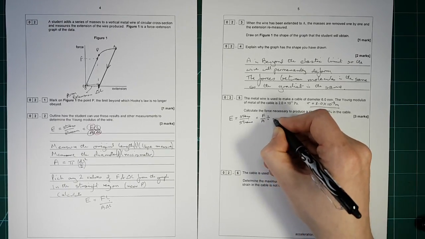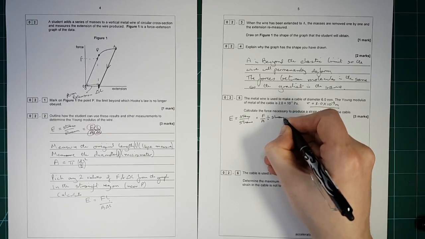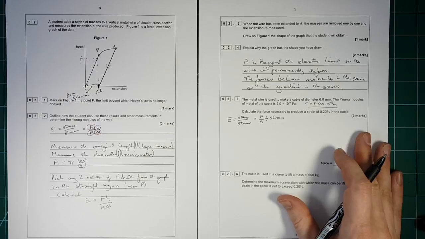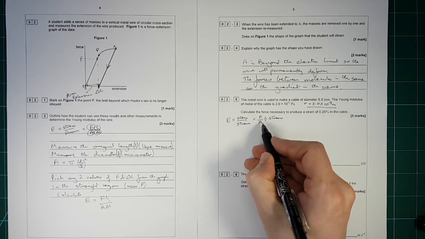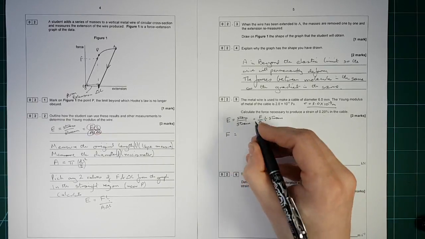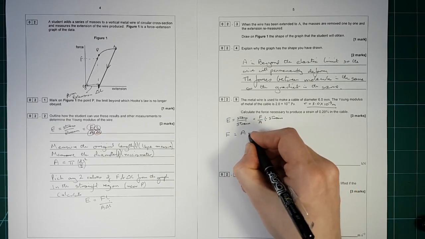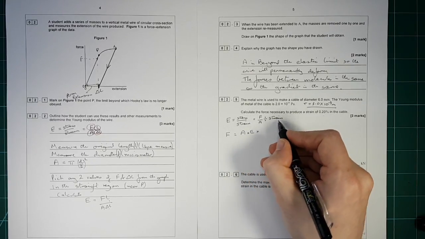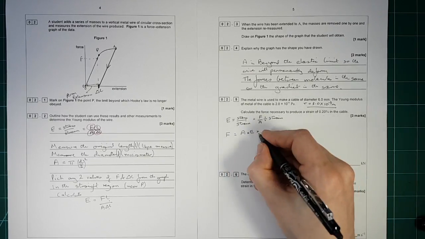So we need to divide that by the strain. So let's just leave the strain at the moment because we're given the strain there. So we need to rearrange this to get force equals something. So force is equal to, move the A up there, and we get A times by E times by, and we're dividing by strain here, so we need to times by it over here.